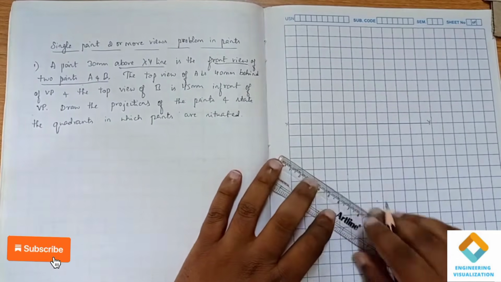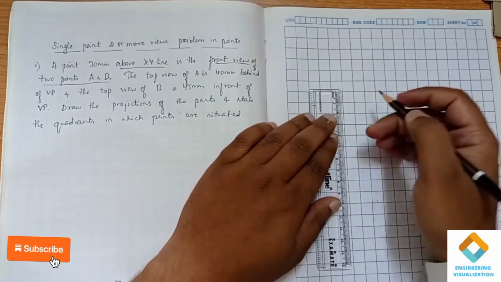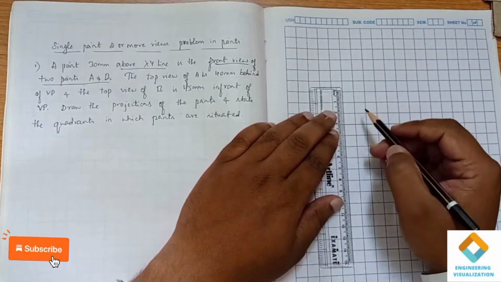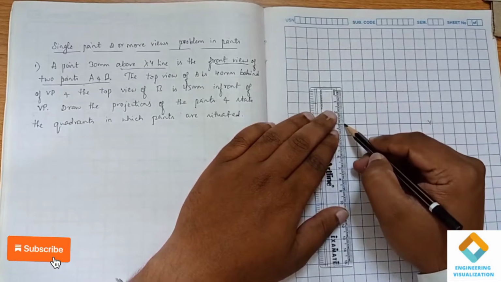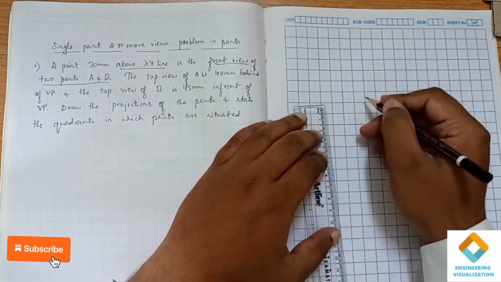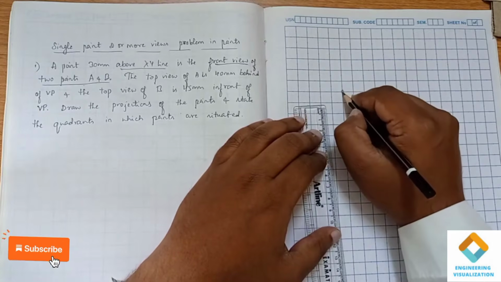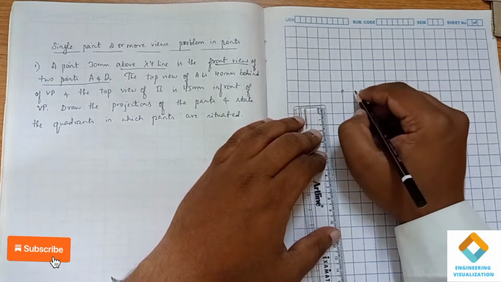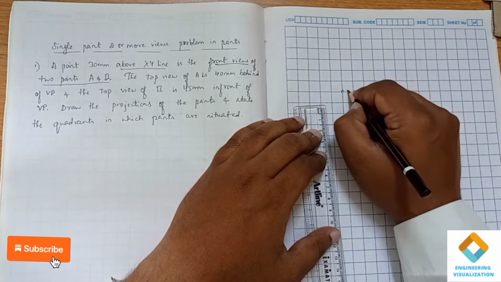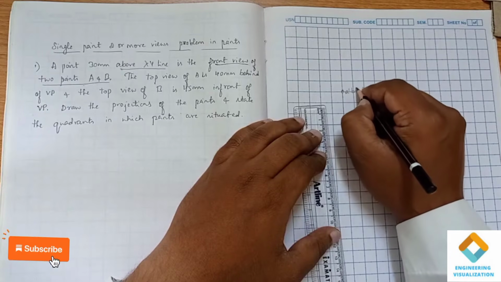In this problem it mentions 30 mm above xy line, so we draw 30 and put a point. This point, 30 mm above xy line, indicates the front view of 2 points A dash and B dash.